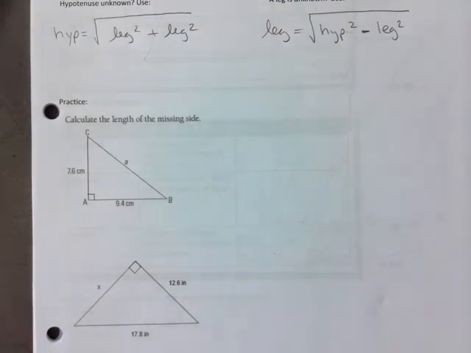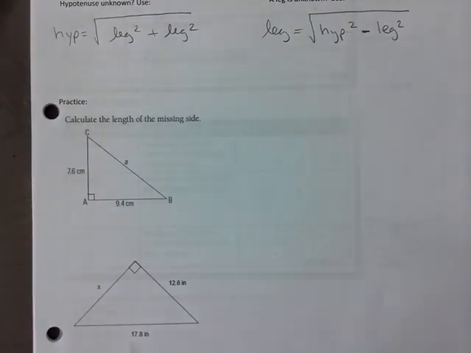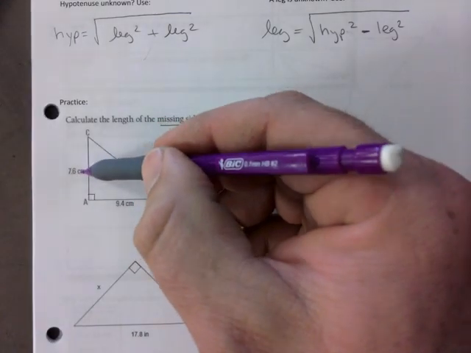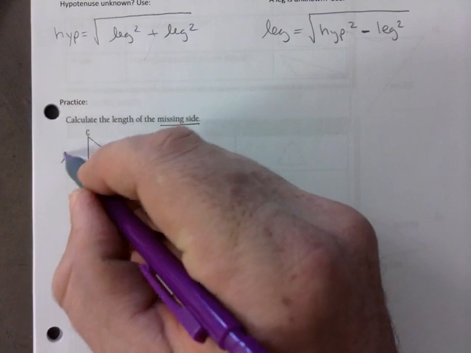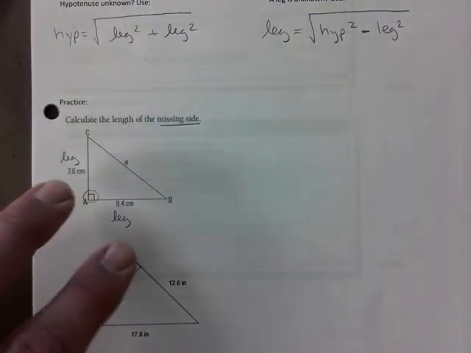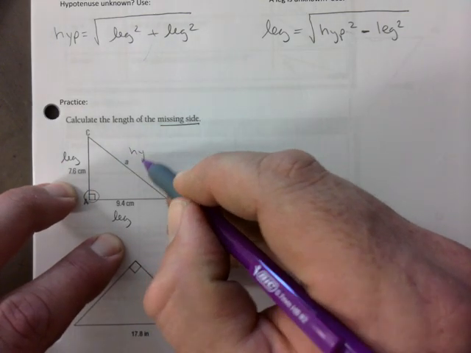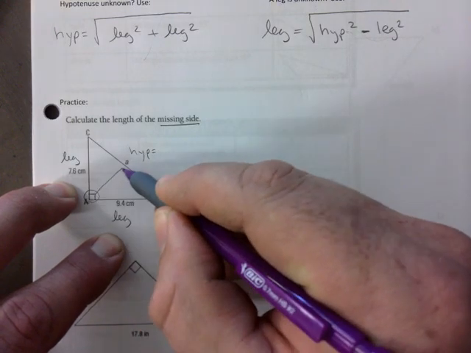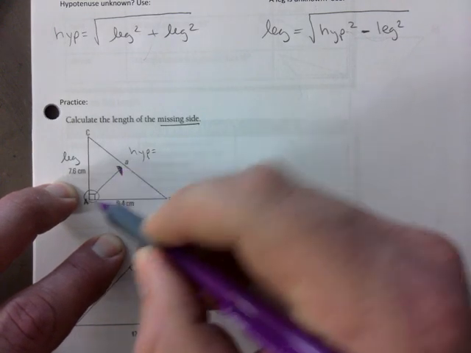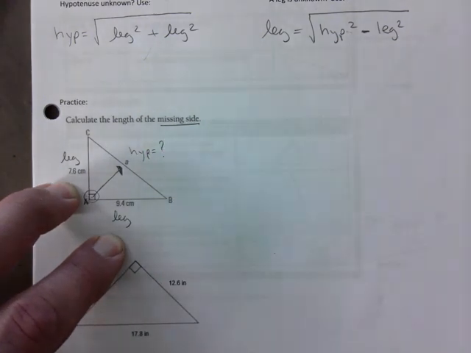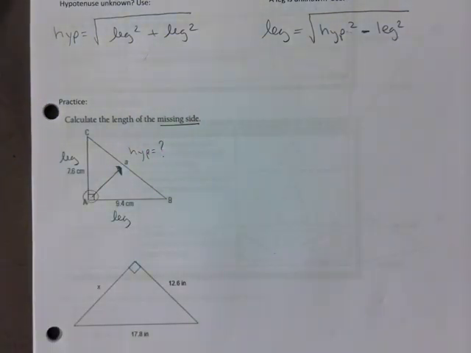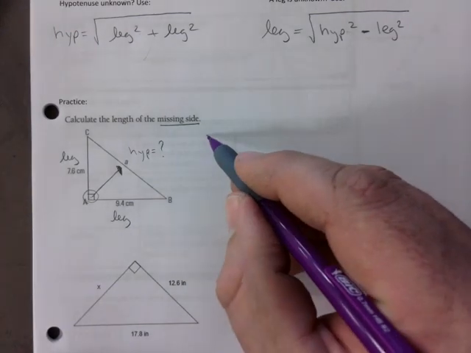Here are 2 examples you can try with. Calculate the length of the missing side. Here you go. You see that there's a 90. This is leg, this is leg. Okay, you've got both legs. The hypotenuse, which is the one across the 90, that's the best way to find it. Find the 90, across from it is the hypotenuse. That's unknown to us. Should write this down just to stay awake, right?